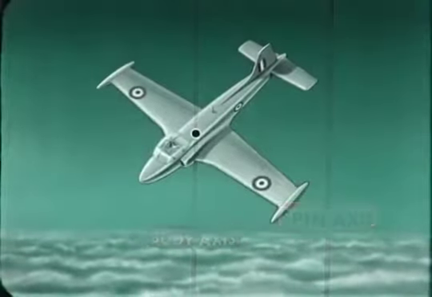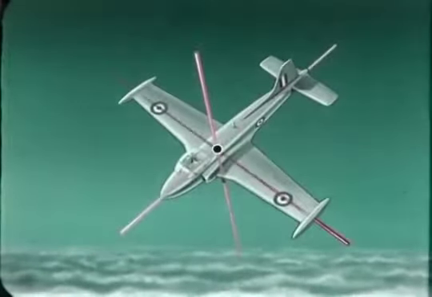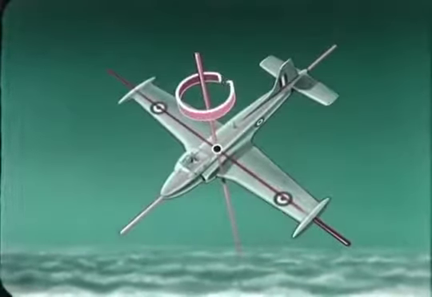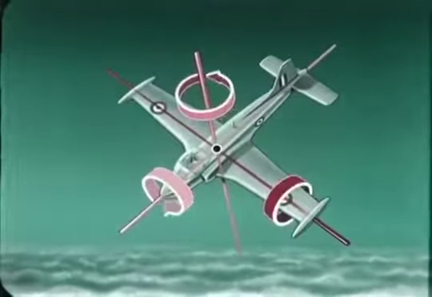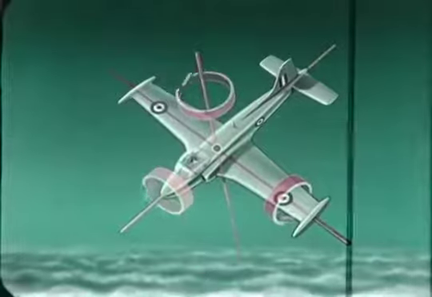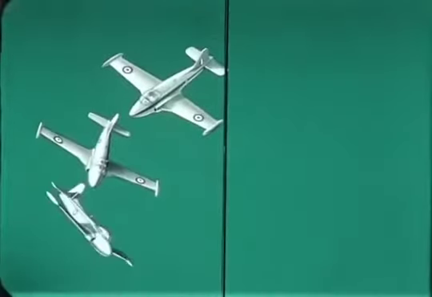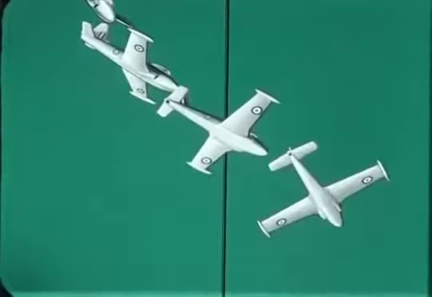For convenience, we can break down this gyration into components about the three aircraft axes. It will be yawing about this axis, rolling about this axis, and pitching about this axis. In a steady spin, therefore, the aircraft always presents the same face to the spin axis throughout the spin.